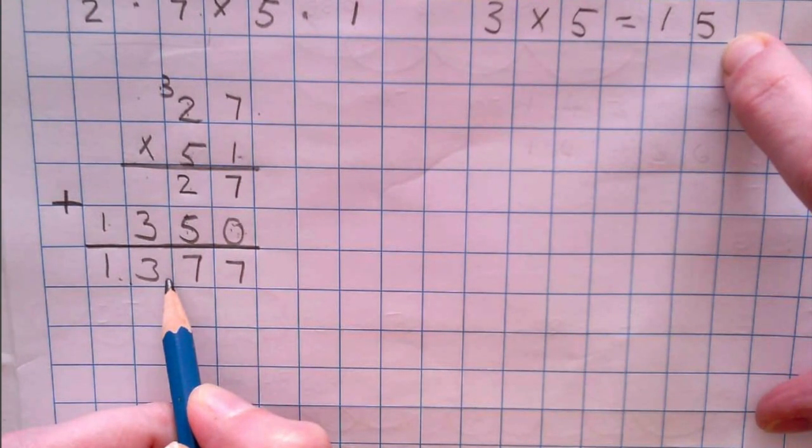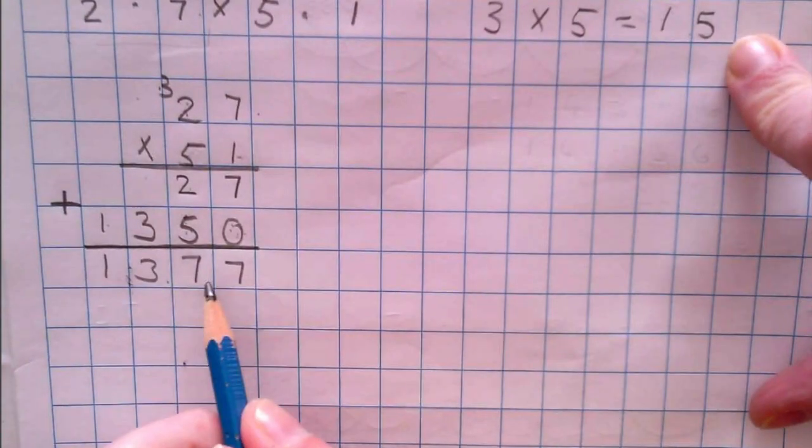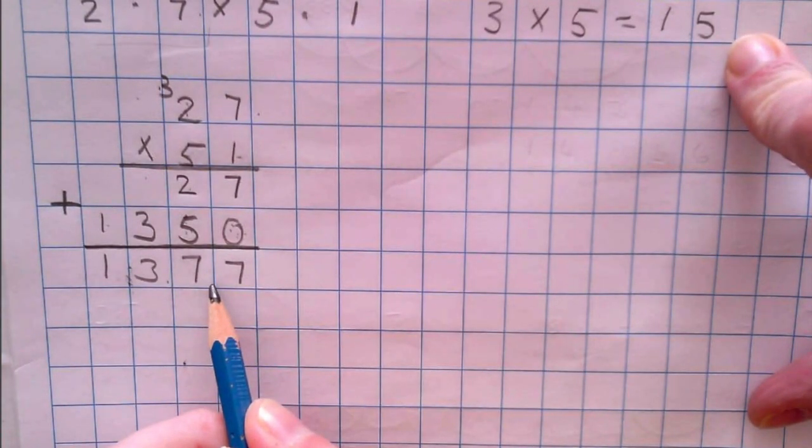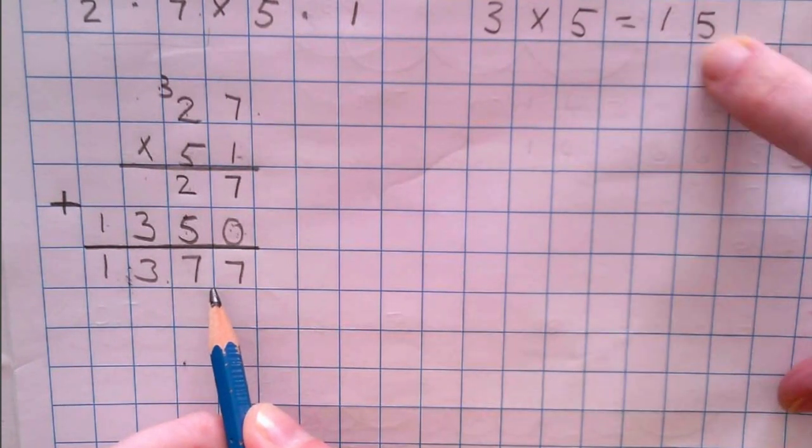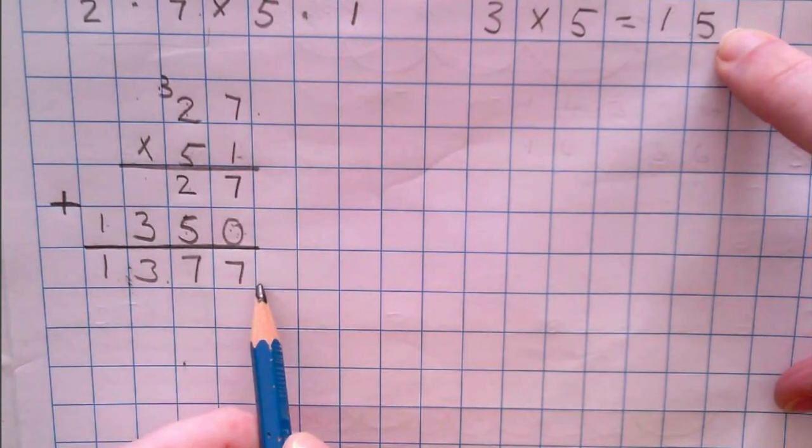13.7 seems pretty logical, so that might be a place where I could put my decimal. What about if I made my answer 137.7? Well, that's way too big because we need to have an answer close to 15. And if I put my decimal point there, then I'd have 1,377, which is really way too large. All right, so that's one way I can do it.